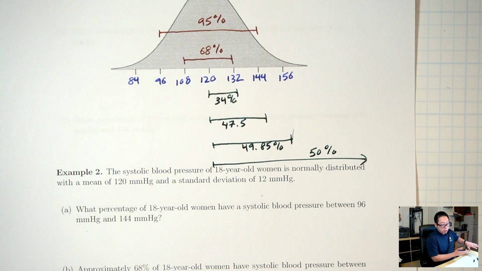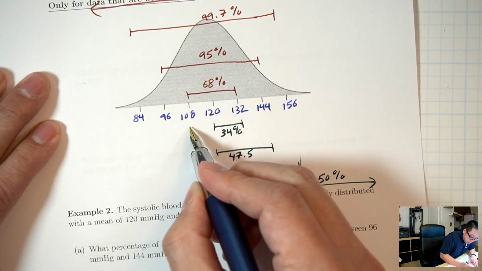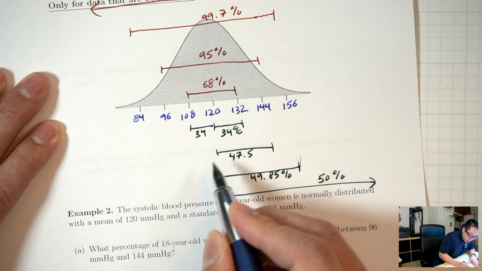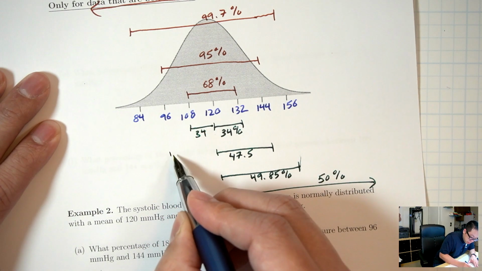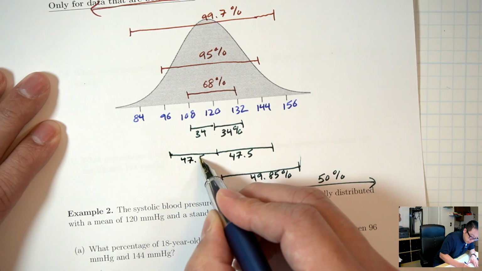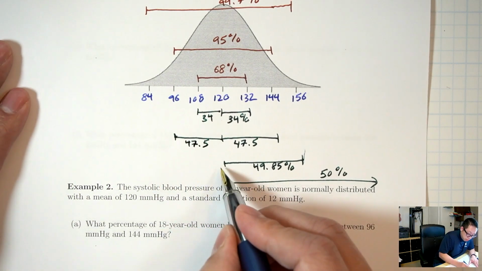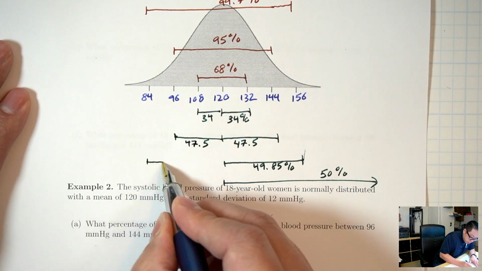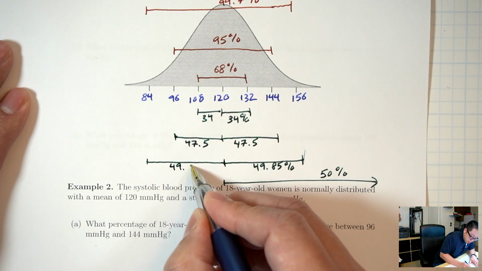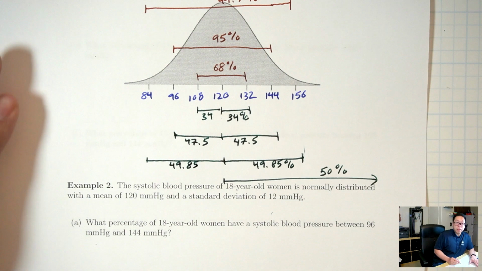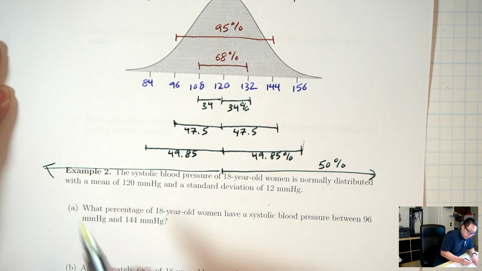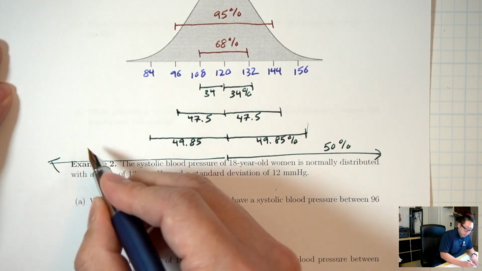Okay, and then same thing to the left. Middle to the 108 should be 34%. Right? Middle to the 96 should be 47.5. Middle to 84 should be 49.85. And then middle all the way to the left should be 50%.